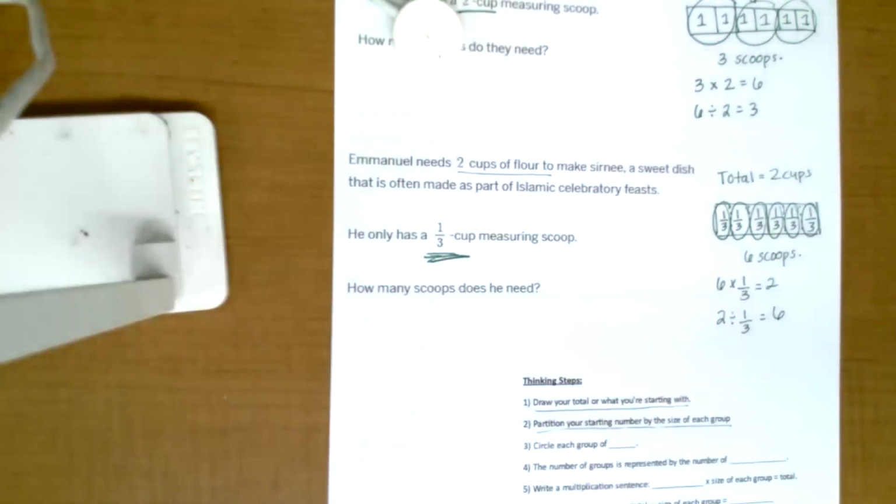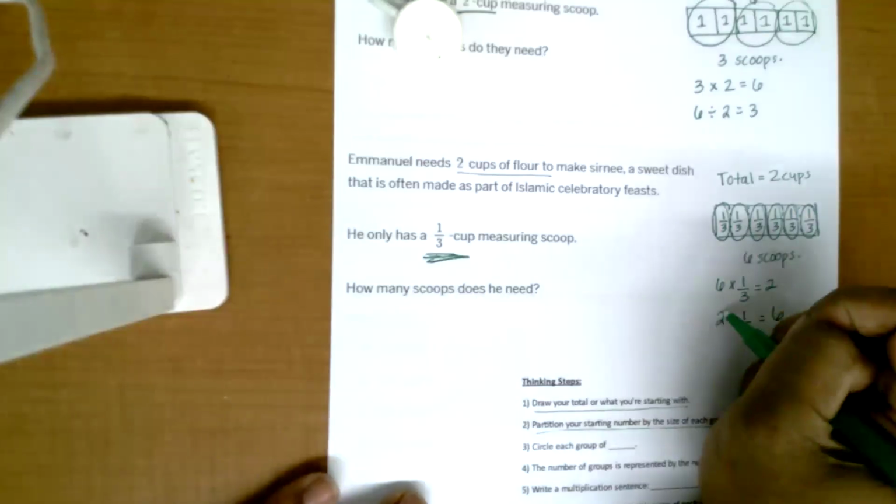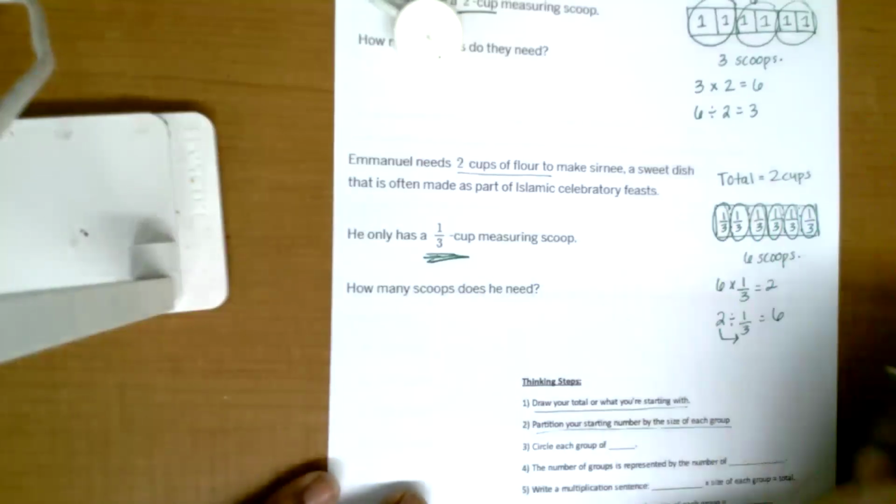equals 6. I like to always ask this question, basically saying, how many thirds are in a whole? It's 3/3 in one whole. So how many thirds are in two wholes? So 6. Where do you see thirds within two wholes in your division sentence? Well, I see it if I multiply this by this.